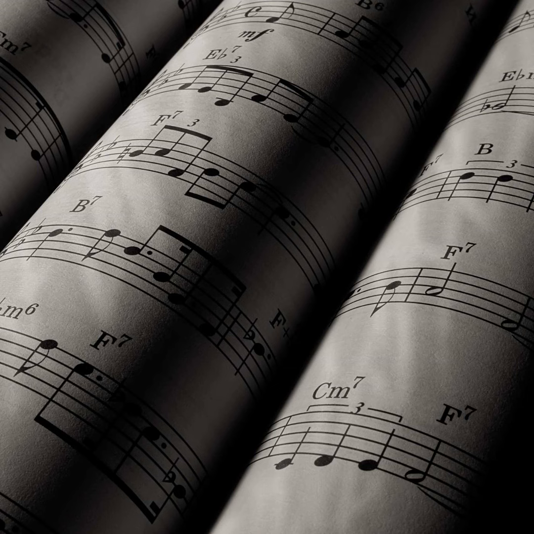So our root entry goes from the root to the 7th. Our 3rd entry from the 3rd to the 9th. Our 5th entry from the 5th to the 11th. And then the 7th entry from the 7th to the 13th. Okay, so we're exploring the entire C sharp minor sound from the root to the 13th.